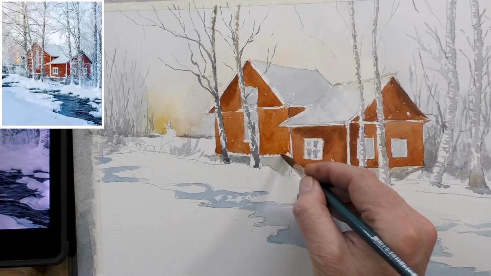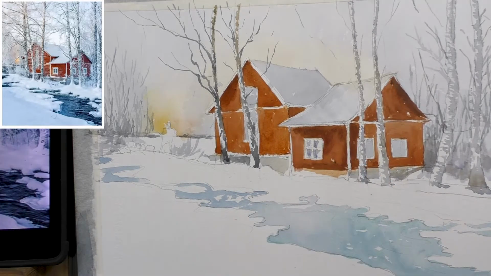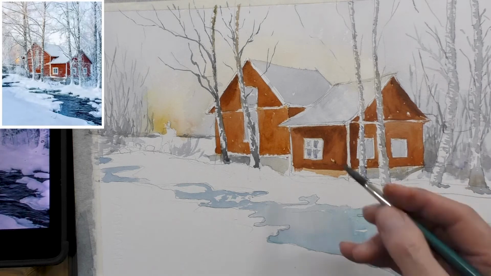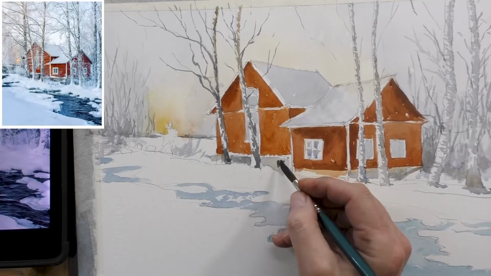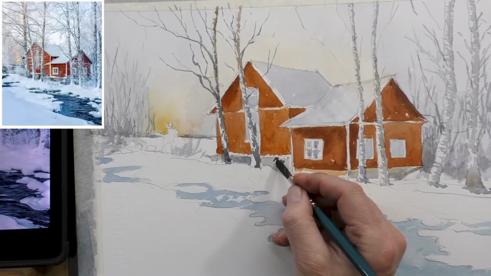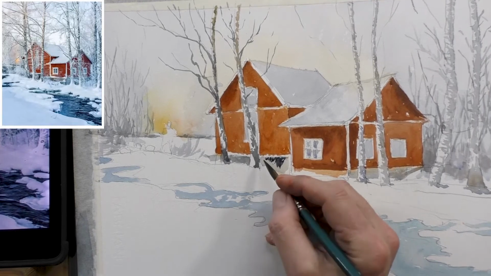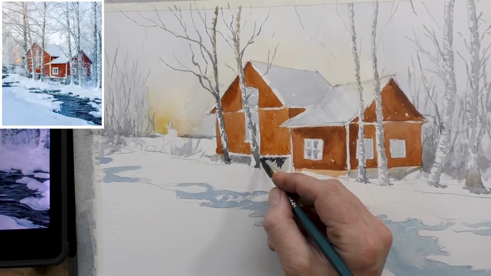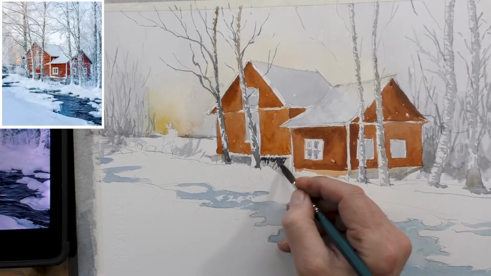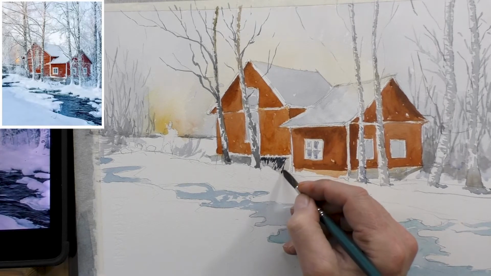And this can be a little bit not even, to give the feeling of as if snow is coming. You can work a little bit negative, like above the some weeds here.